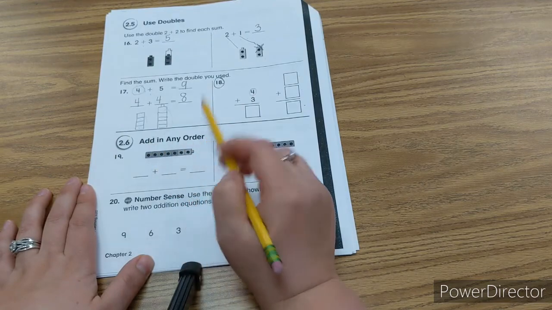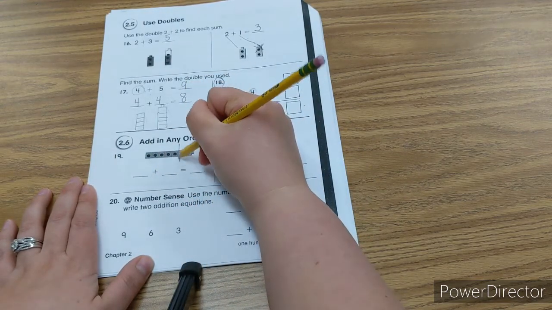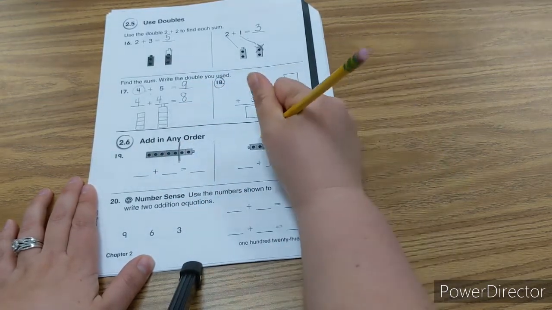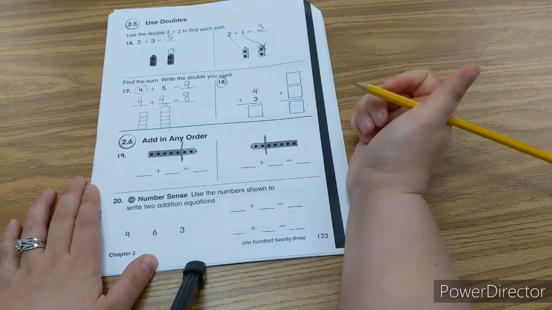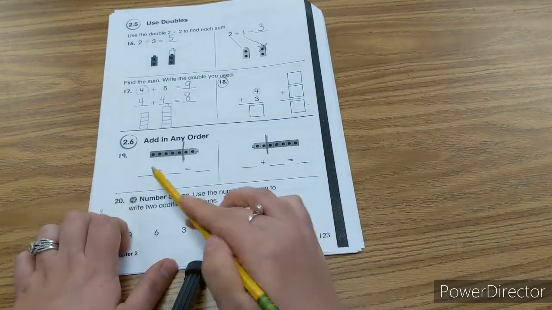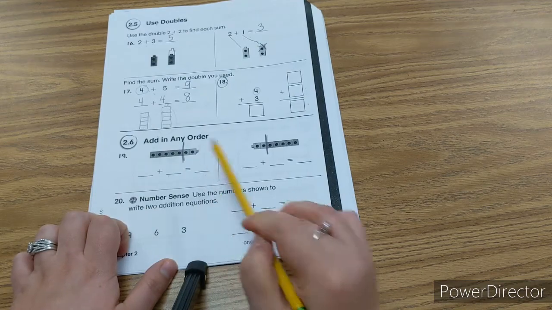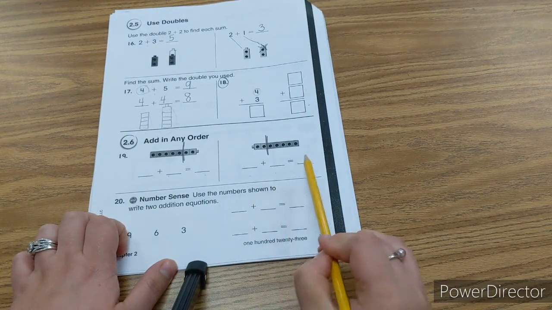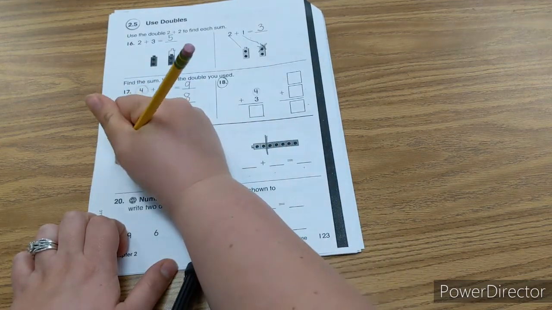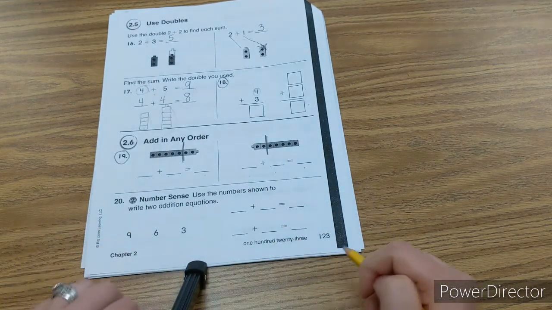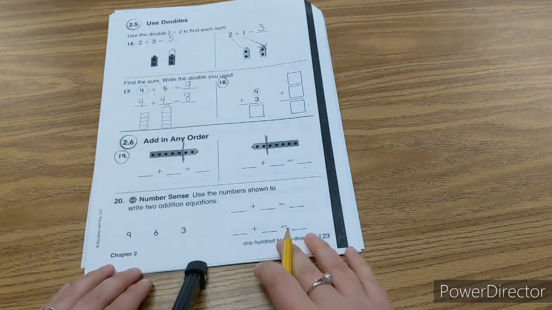Add in any order. So I'm going to go ahead and cut it for you so that you can see really clearly what you need to do. So you can have your part, part, whole. Part, part, whole. I want you to do that one on your own. Push play when you're ready for the next part.